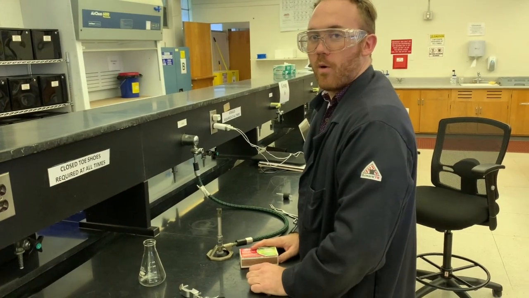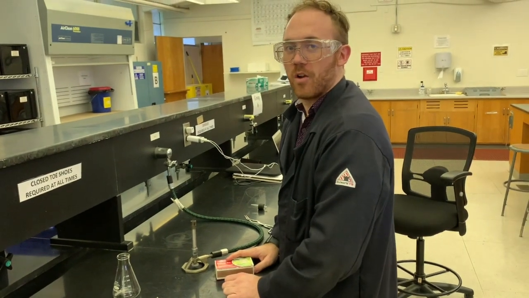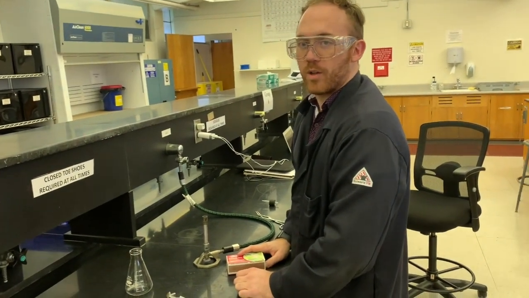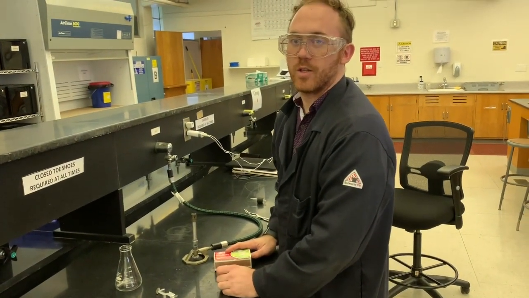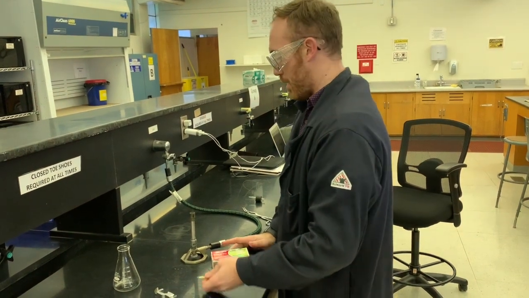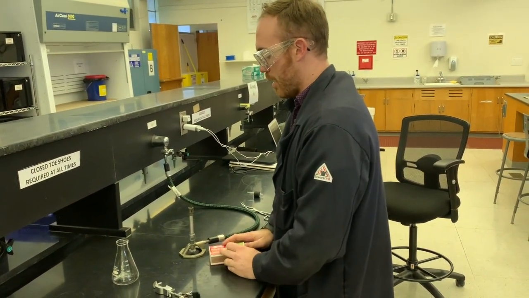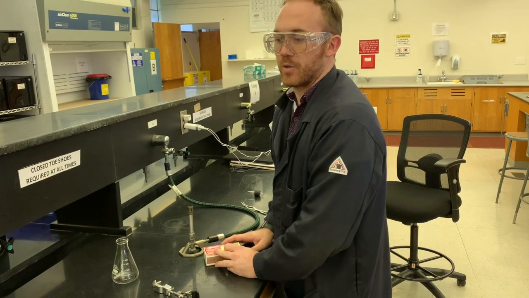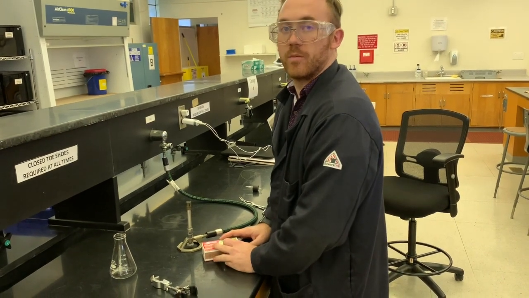Hey everybody, welcome to Lab 7, Charles's Law. We're going to be exploring the relationship between volume and temperature, and the way that that works with, let's say, a gas that we cool down from a hot temperature to a lower temperature and observe a volume change.